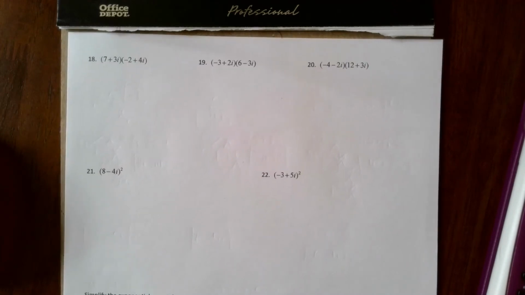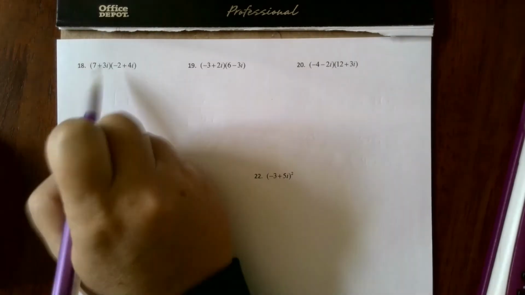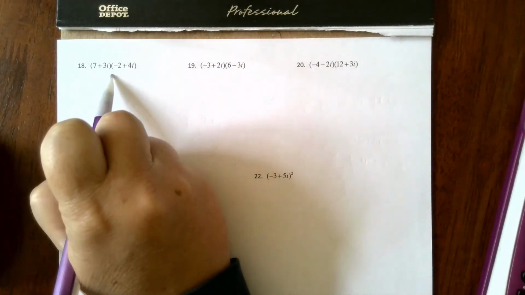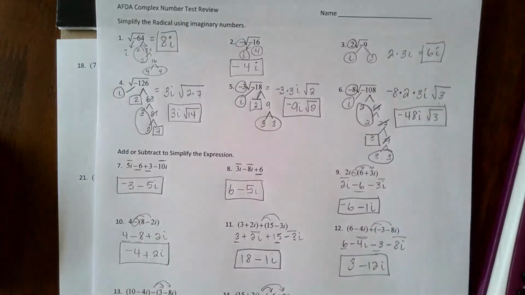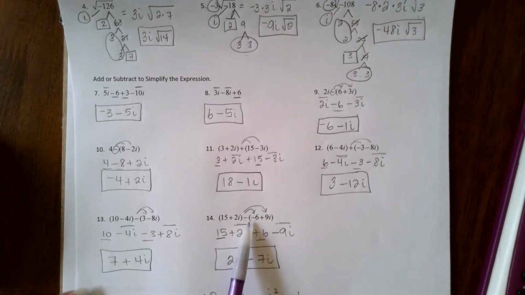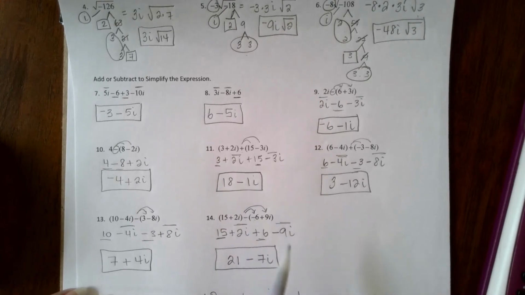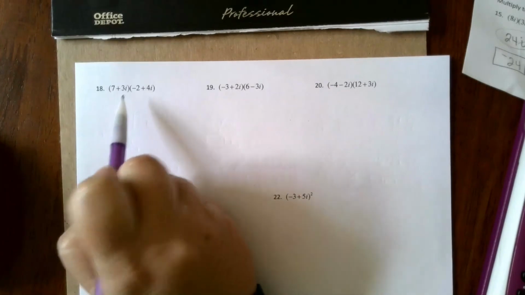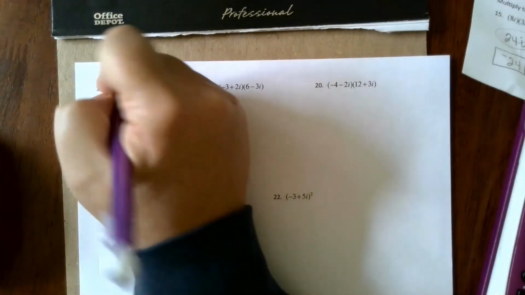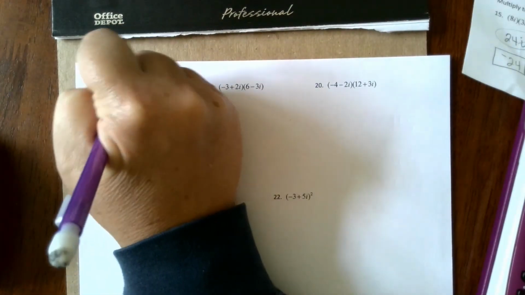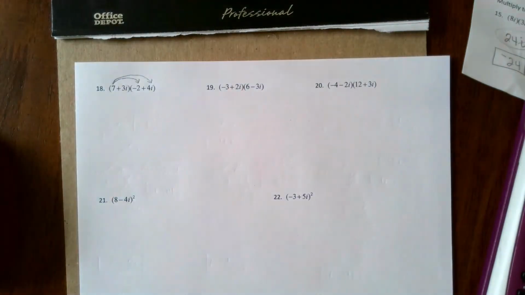Number 18. Now remember I pointed out in the last thing, you've got to make sure you realize that there's no plus or minus in between those parentheses. So looking at number 11, you had a plus sign in between the parentheses. Looking at number 14, you had a minus sign between the parentheses. This is not foiling. This is called combining your like terms. This does not have anything between the parentheses, so this is where we foil. You take your 7 and you distribute it to both things in the other equation.